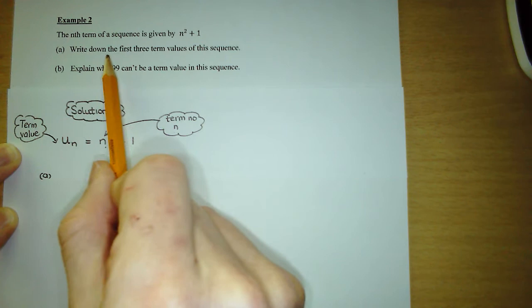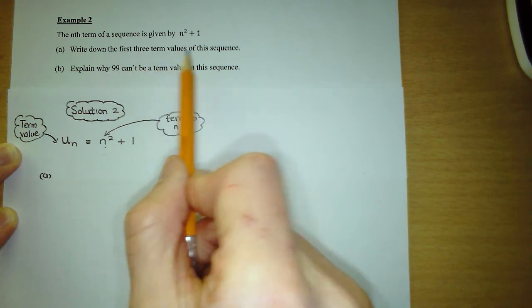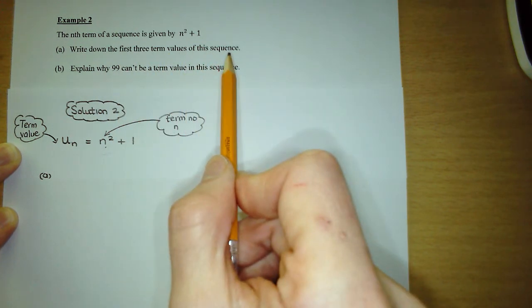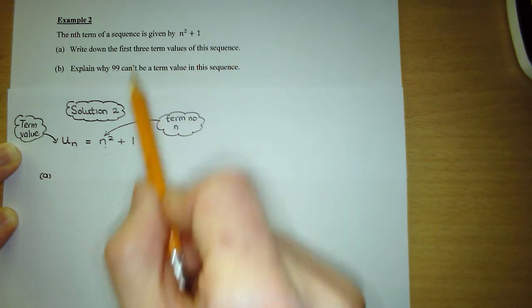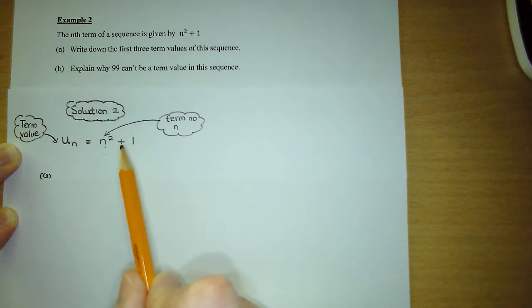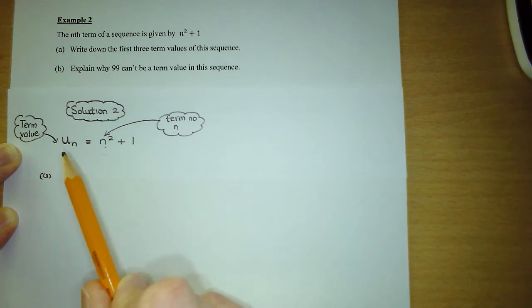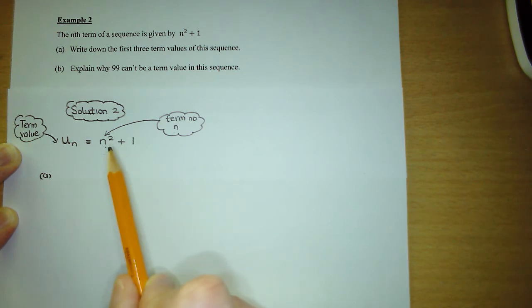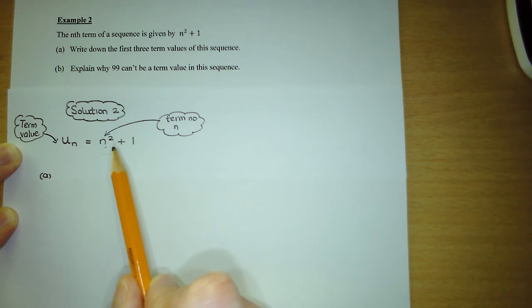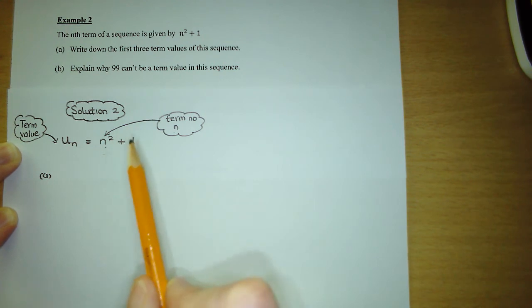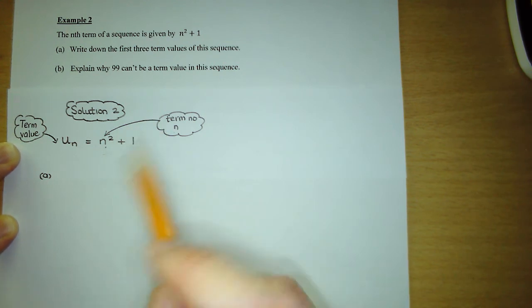Part A then says, write down the first 3 term values of this sequence. So what that means is you're going to sub in n as 1 to work out the first term value. You're then going to sub in n as 2 to work out the second term value, and you're then going to sub in n as 3 to work out the third term value.